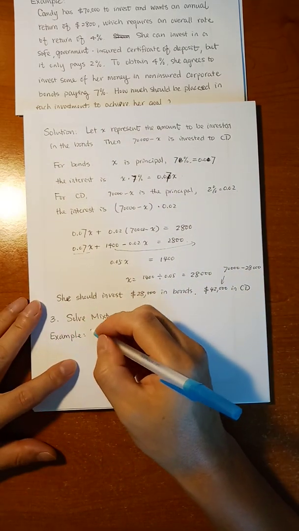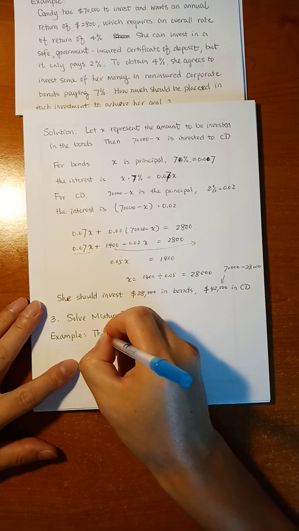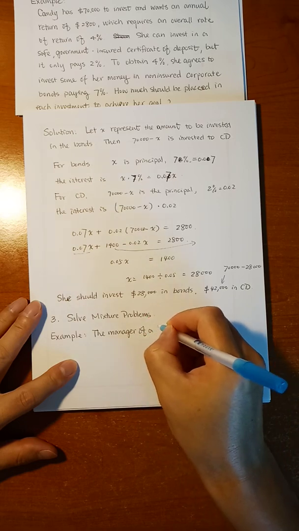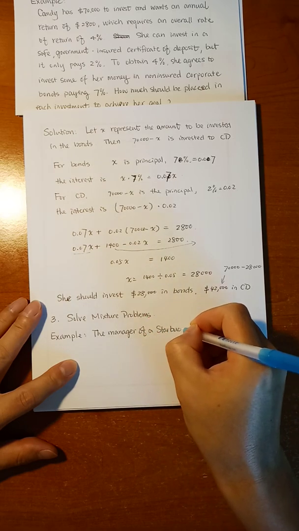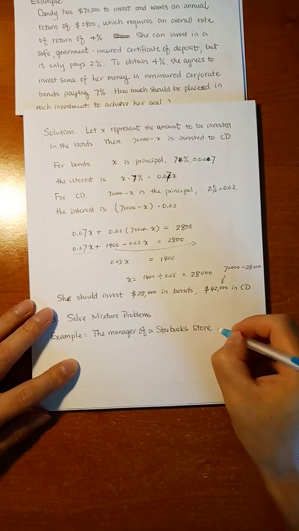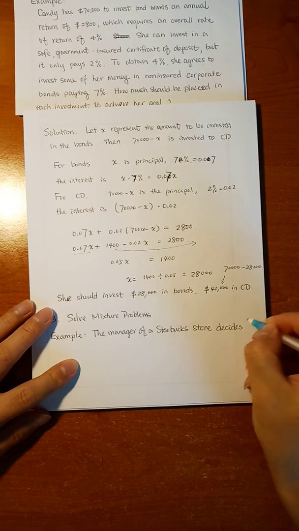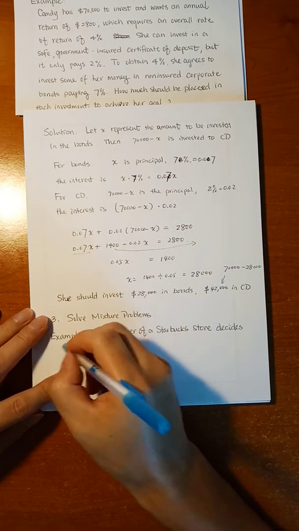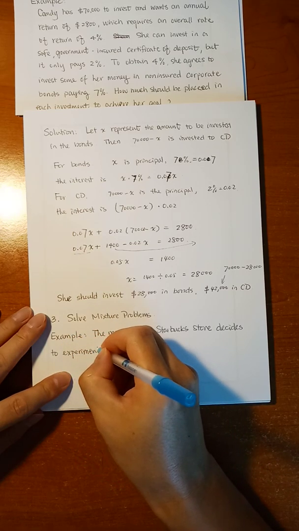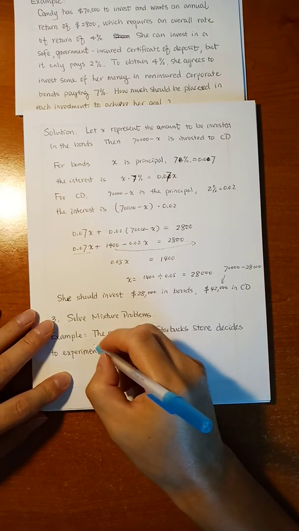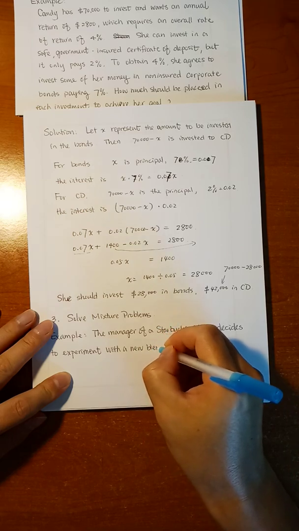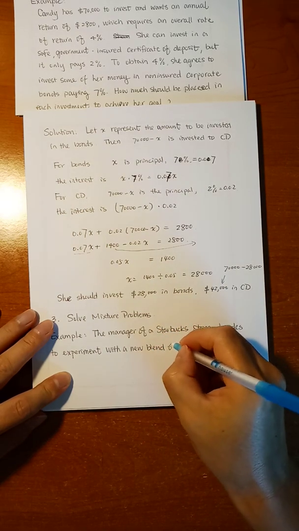So the manager of a Starbucks store decides to experiment with a new blend of coffee.